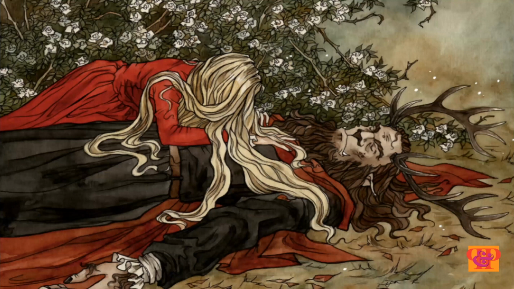A classic example of a love story in a fantasy world is Beauty and the Beast. Here, the love interest is a cursed prince who's been turned into a non-human creature, kind of a monster, and is redeemed by Beauty's love.